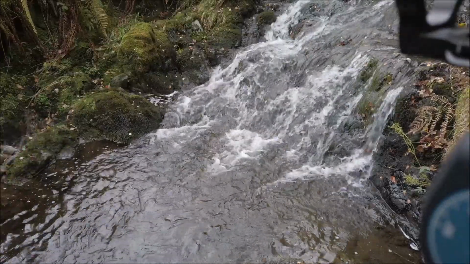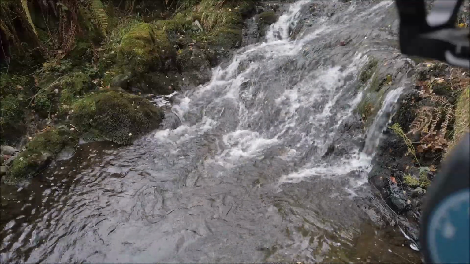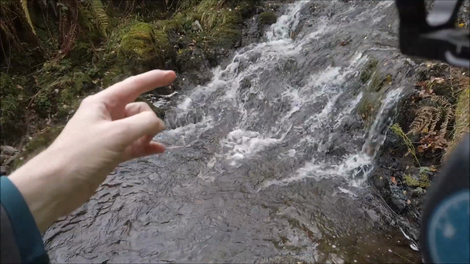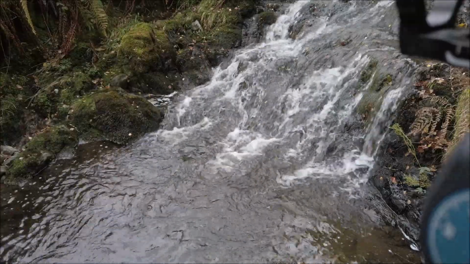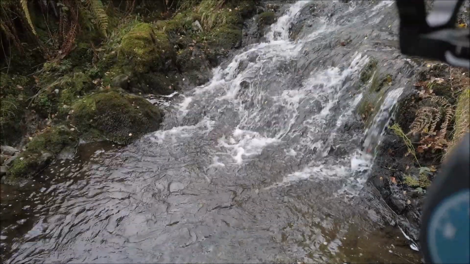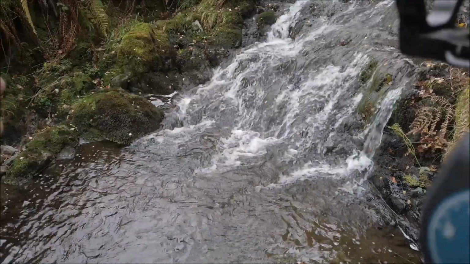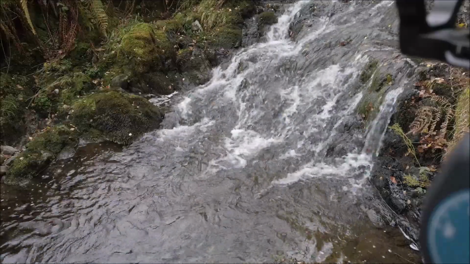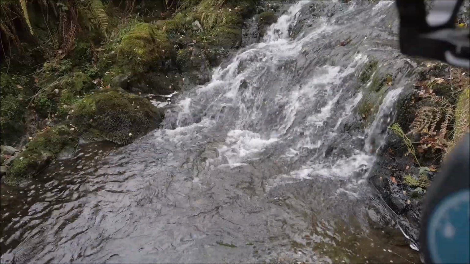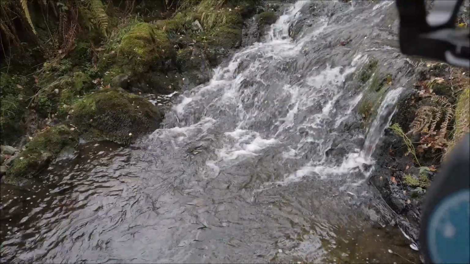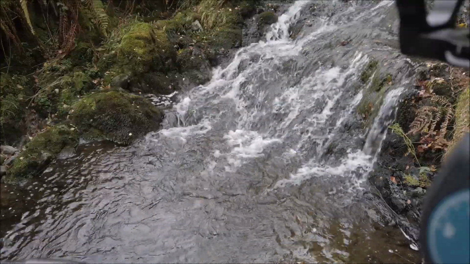Right, so let's take a spot meter reading, and I think the bit that I'm going to meter is that area right there. So this is where wearing glasses is a pain in the bum. Right, so okay, in terms of f-stop, it's quite a deep scene. So I think I'm going to go for f16. So for f16, it's giving me an 1/8 of a second.